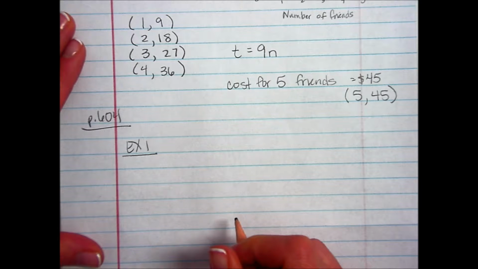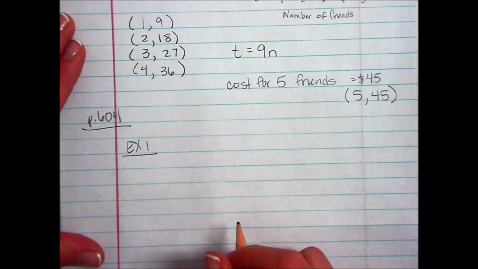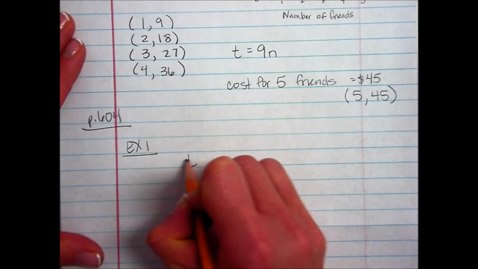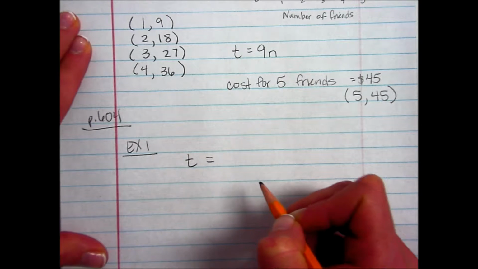They're charging $5 for each pie they sell. Write an equation to find the total amount earned, which will be T for total, if we sell P representing pies. All right, so our total will equal what, guys?